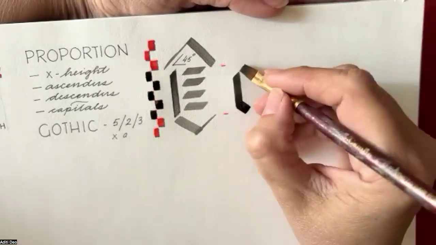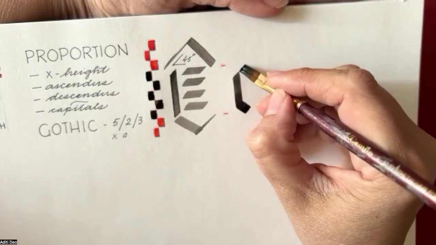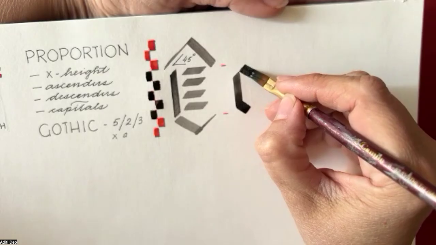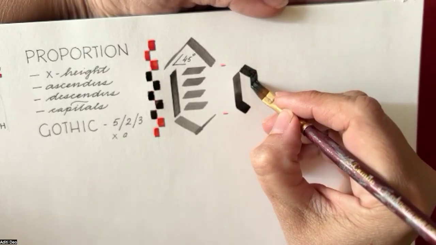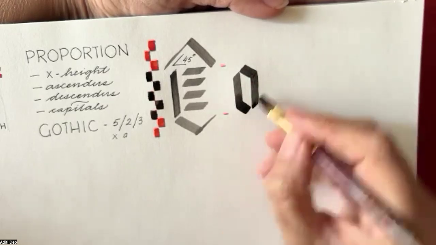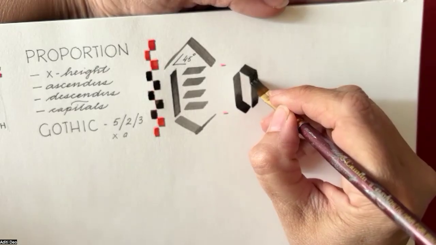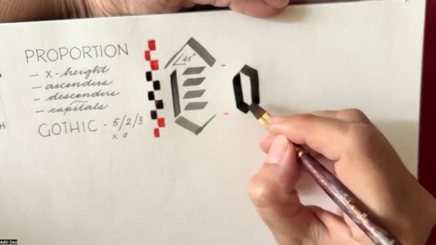Okay, and then from the top I can do the same parallel this way and bring down the stroke the same way so that it comes and rests right next to the first strokes.